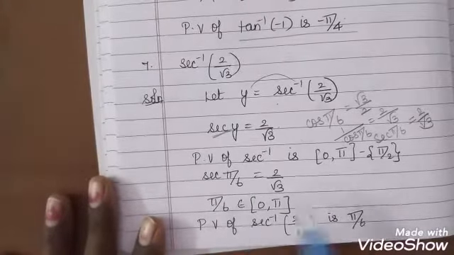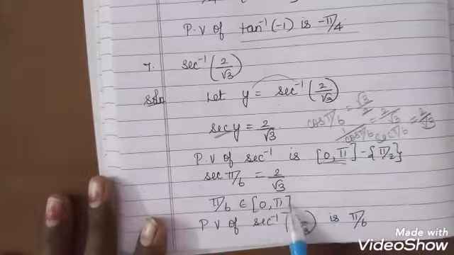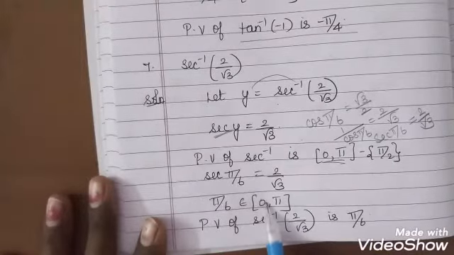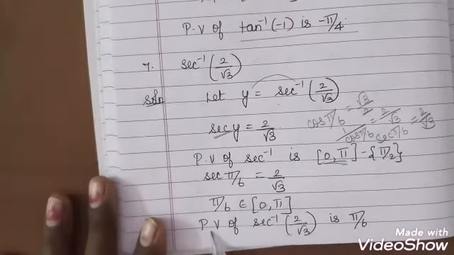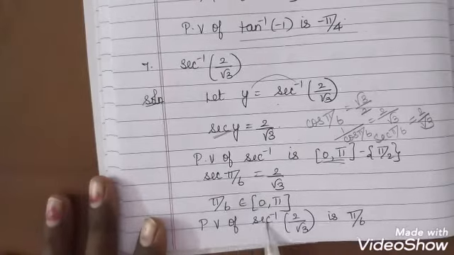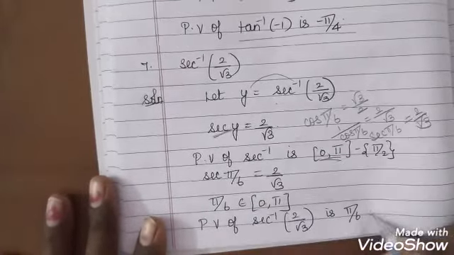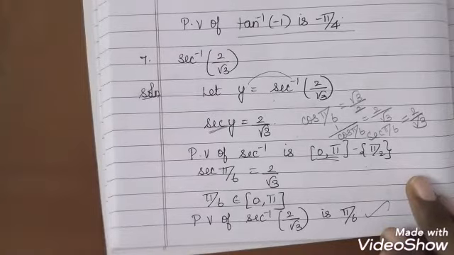Now this pi by 6 must lie in the principal branch 0 comma pi. Yes, it lies in the principal branch 0 comma pi. So I can say that the principal value of secant inverse of 2 by root 3 is nothing but equal to pi by 6. Okay. Now here the 8th question.